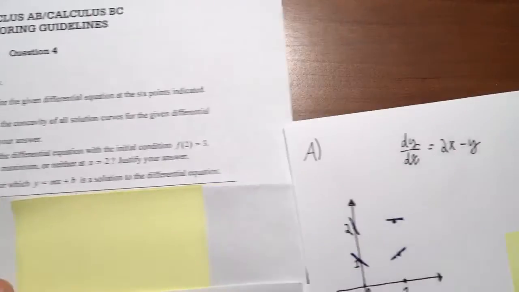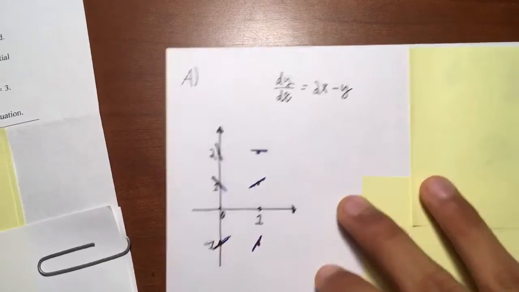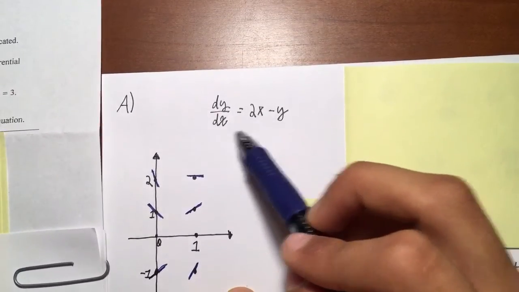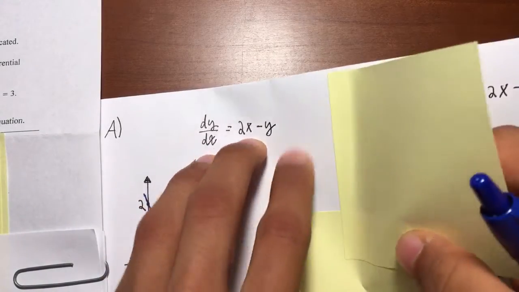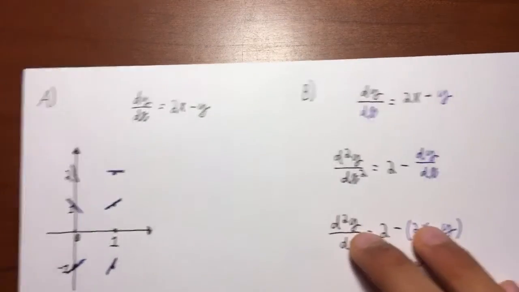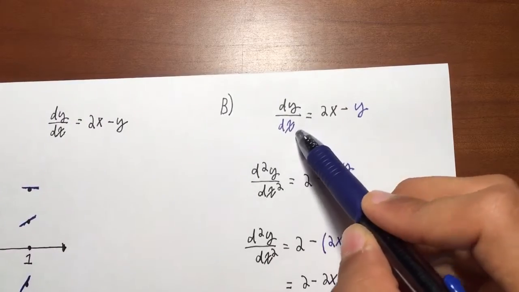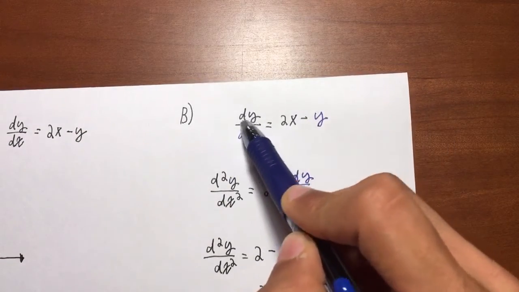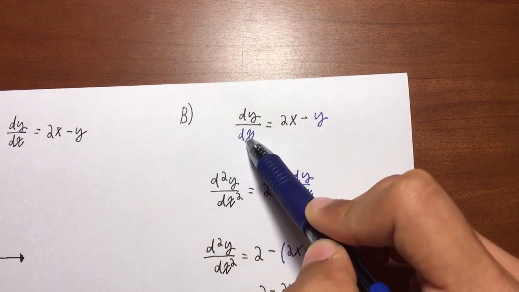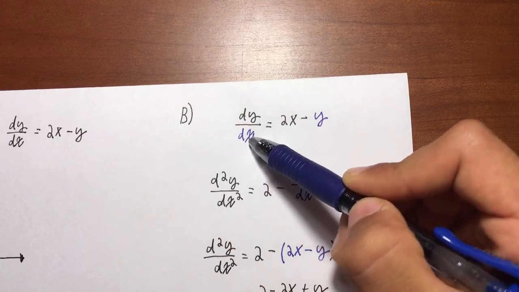So we're going to take this equation here, this first derivative, and we're going to differentiate again. But you'll see here, as I move these sticky notes out of the way, that you're going to be differentiating with respect to x. So what you have here is really important. This is very similar to implicit differentiation, what you've done before.